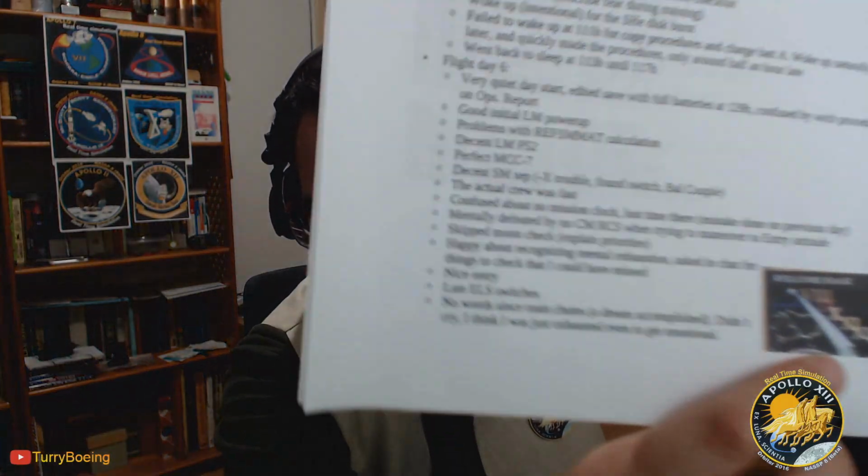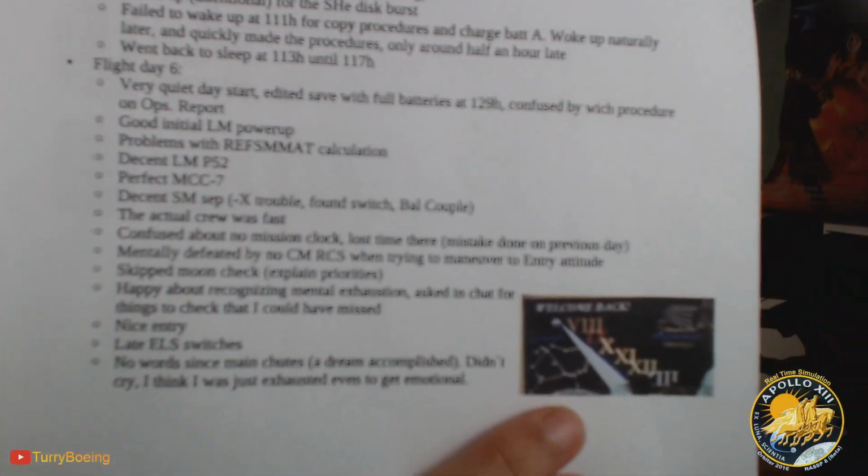I didn't know what to say from the moment that the main chutes opened until I completed the initial procedure for after splashdown. So that's it. Apollo 13 is welcome back.